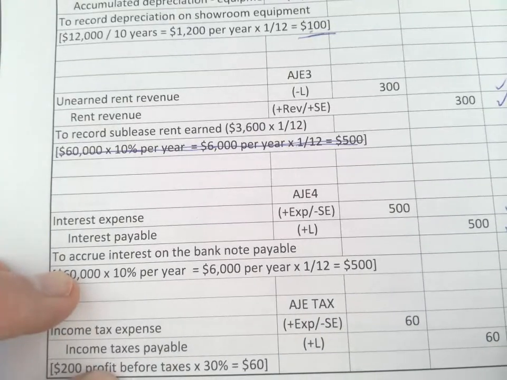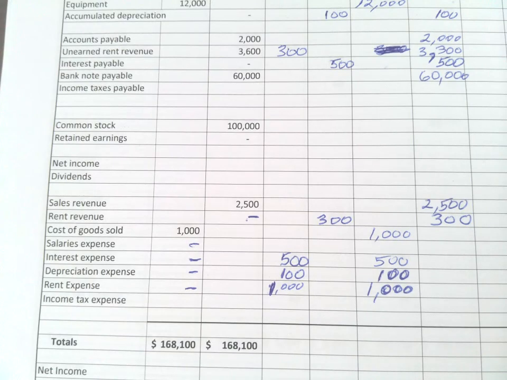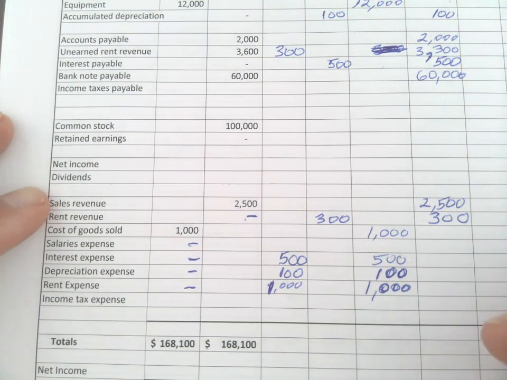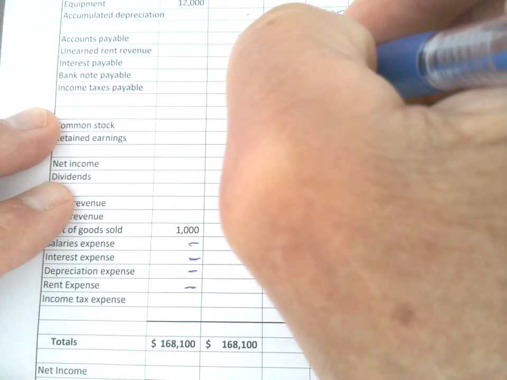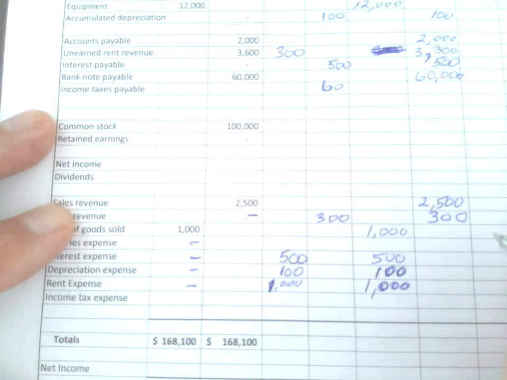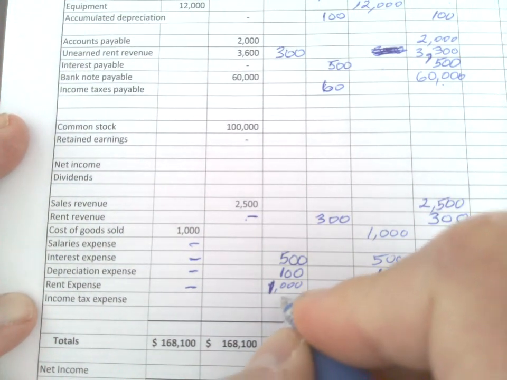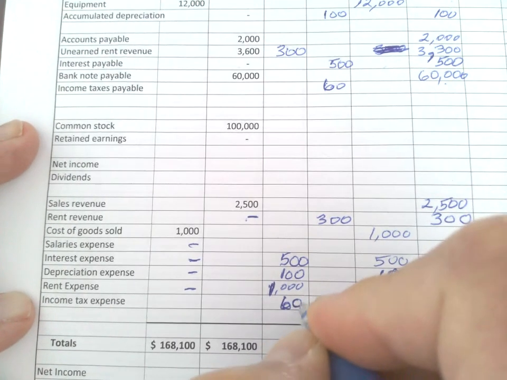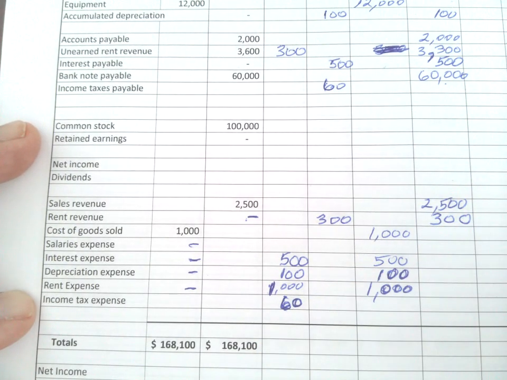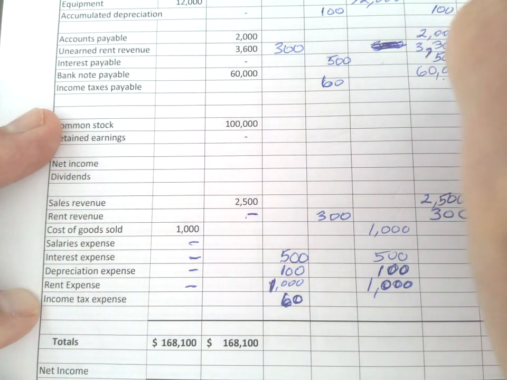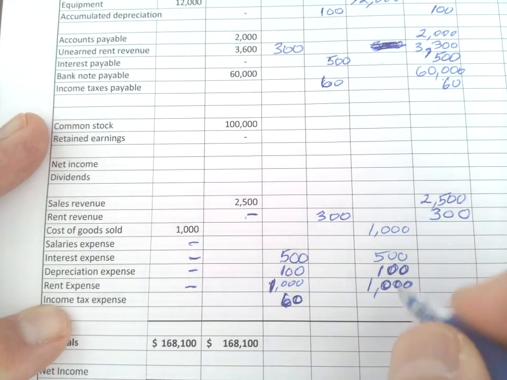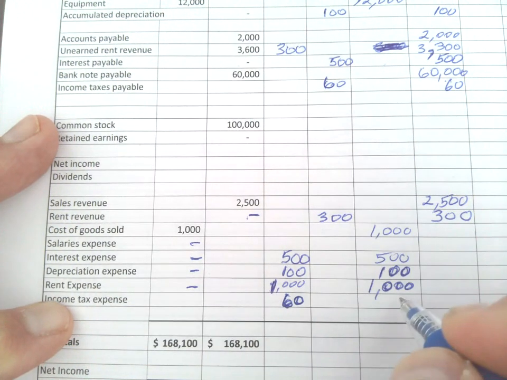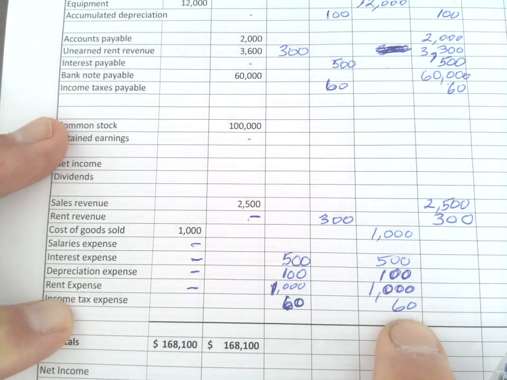And we have now posted this, although we need to post it on the sheets here. Income taxes payable of 60, accounting worksheet. Income tax expense of 60. And so income taxes payable will have a final balance of 60 as it did in the ledger account. And income tax expense will have a debit balance of 60 as it currently does in the ledger account.